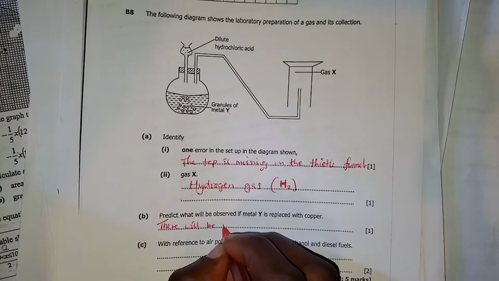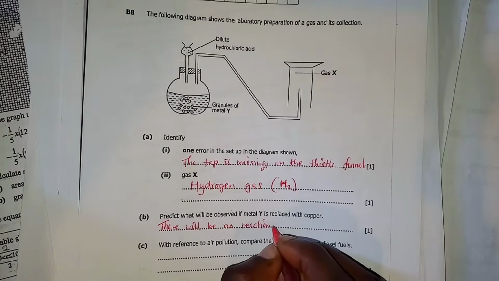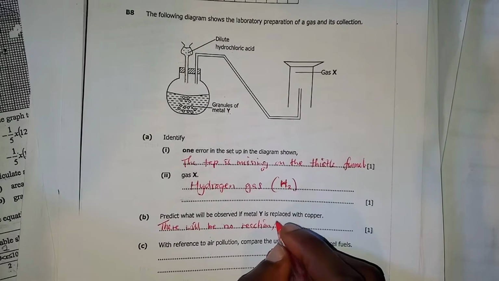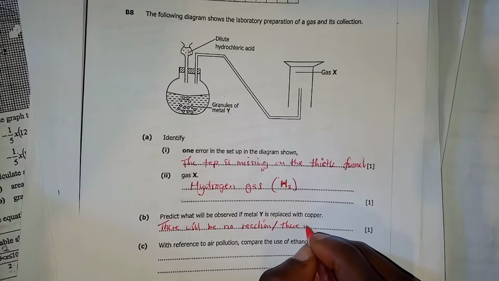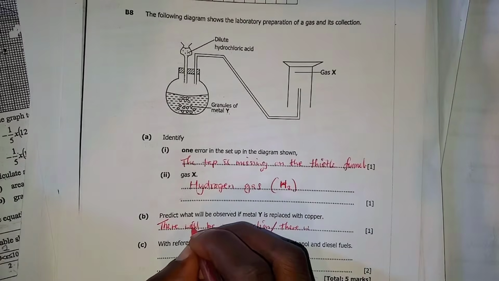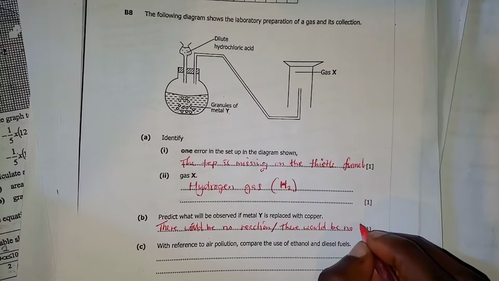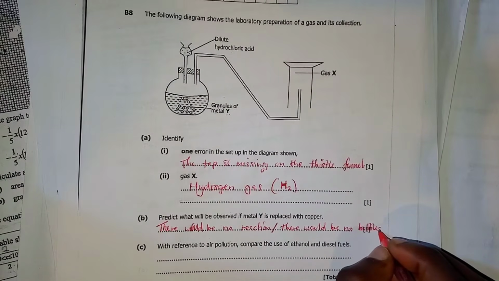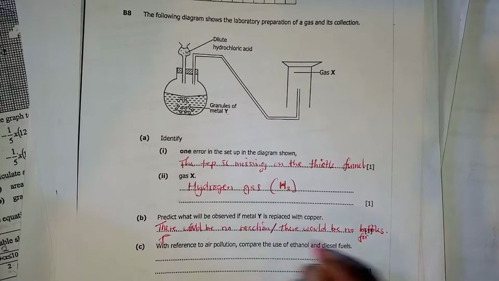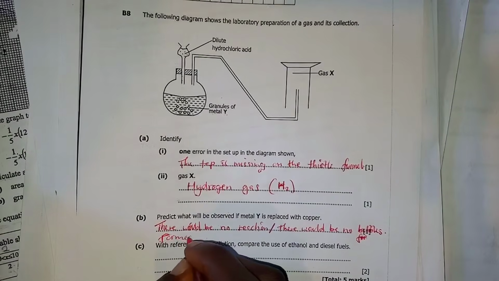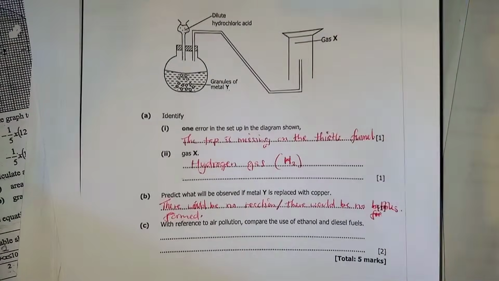There will be no reaction. Or we can just say there would be no bubbles formed. Okay, there will be no bubbles formed. Then this last question here, which is 2 marks.